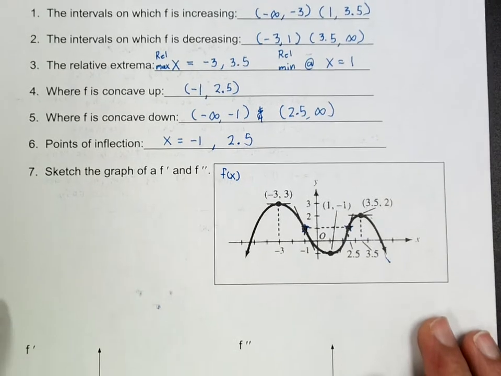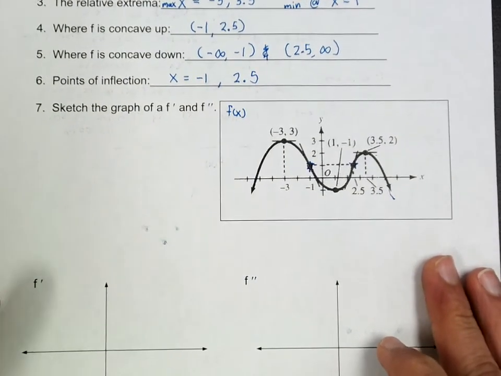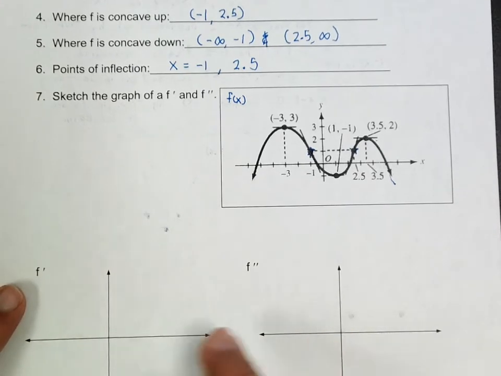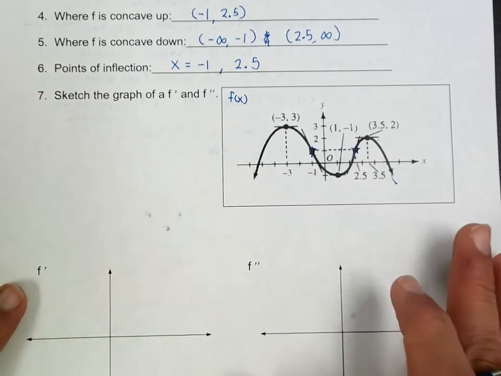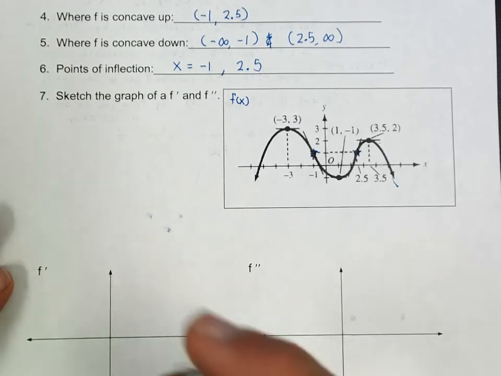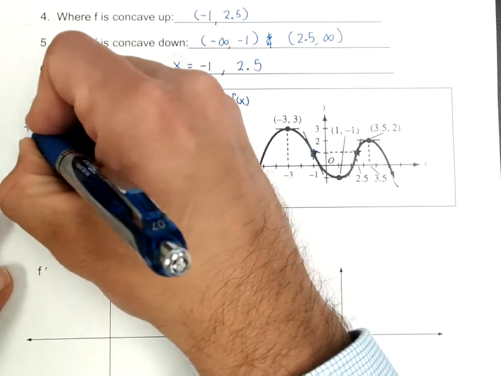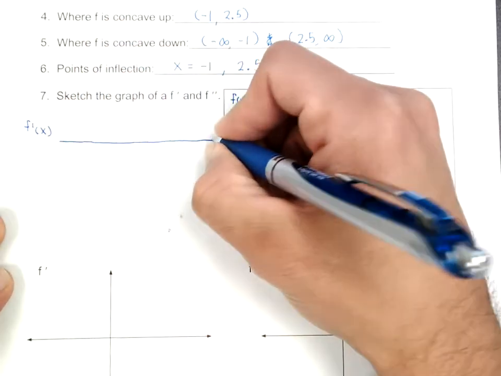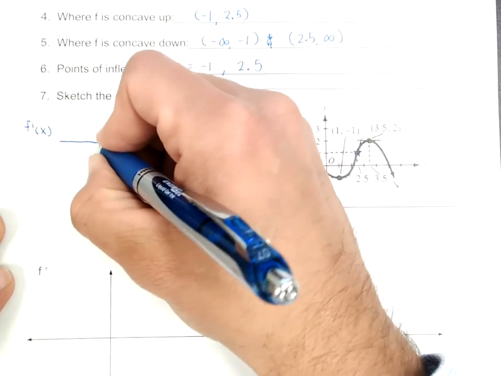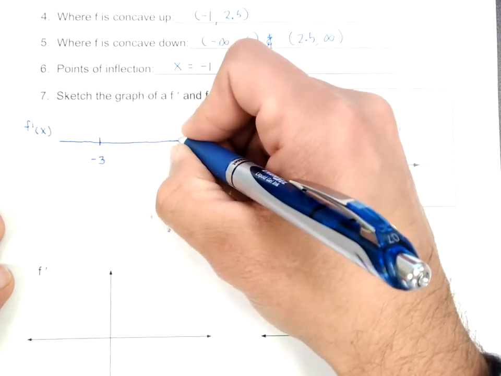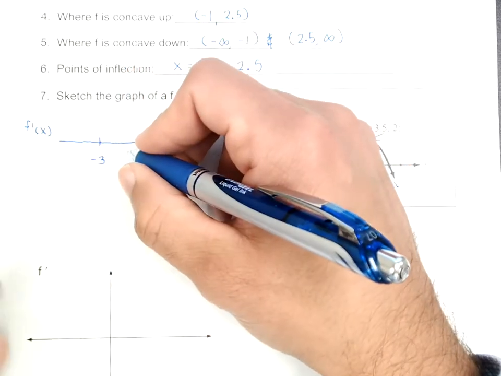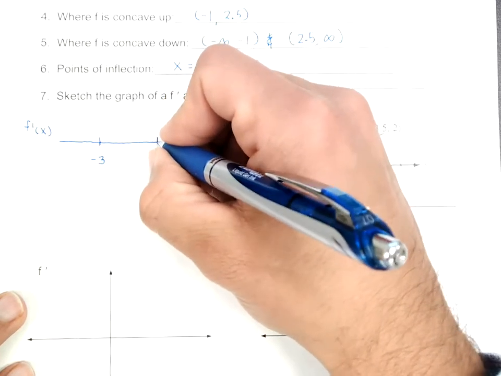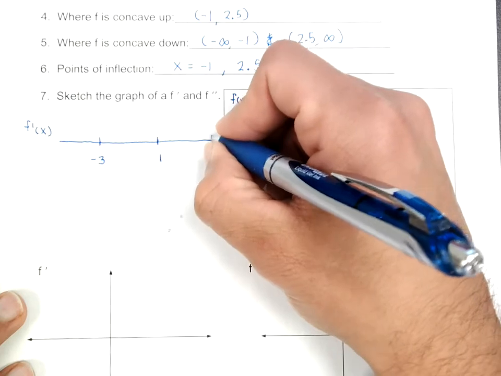Now, the part that it's been a while since we've done this is how to graph the derivative function and the second derivative. We haven't done that before, but it's actually the same idea, right? So what we're going to do here is our sign analysis for the first derivative. What I'm putting here is my relative extrema. So we have that, this, and let's call it 3.5 here.